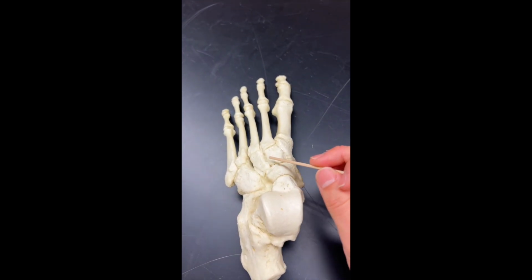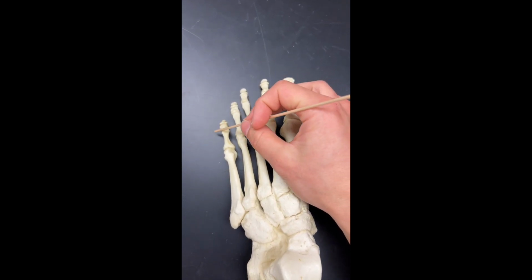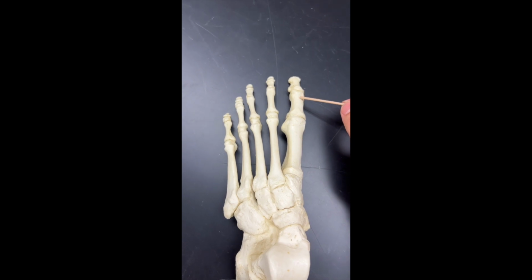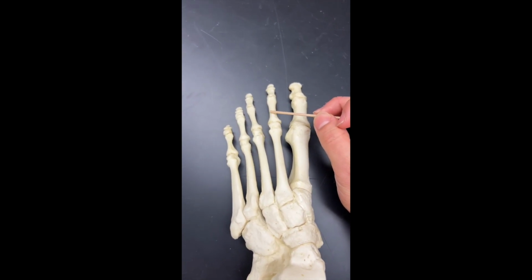So first, second, third cuneiforms, metatarsals, and then the phalanges, which are defined in the same way as on the hand. So this would be the second proximal phalanx.